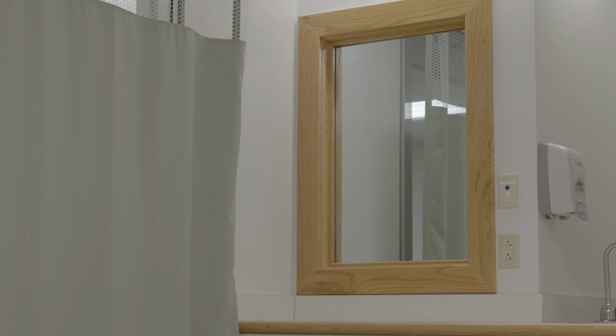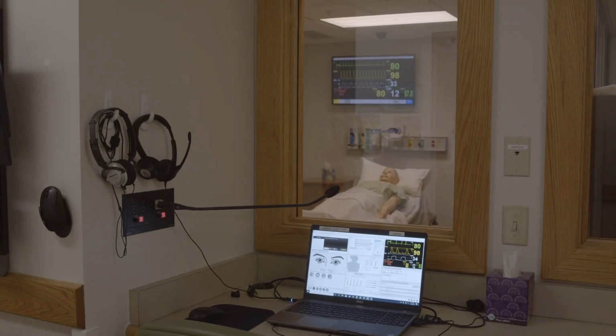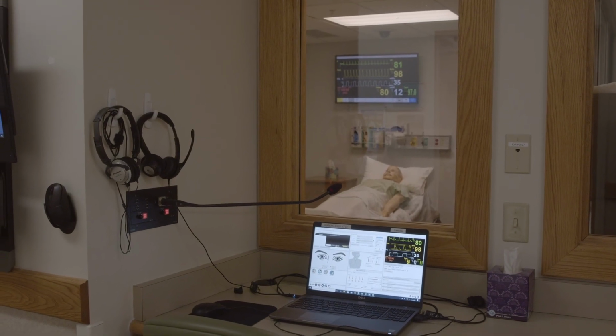We ask that you do not stand in front of the window in the simulation lab. We want to ensure that the operations specialist has a clear view of the simulation at all times.